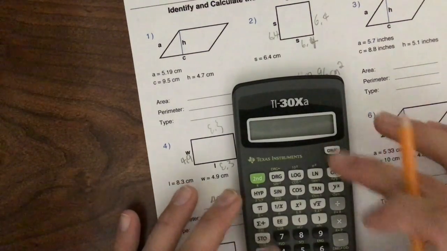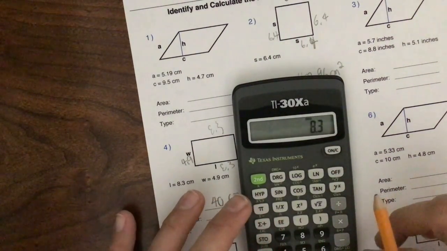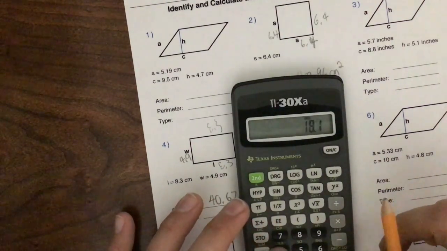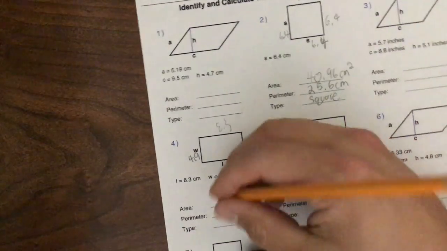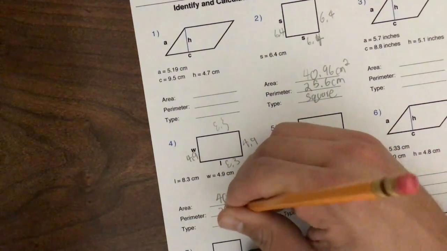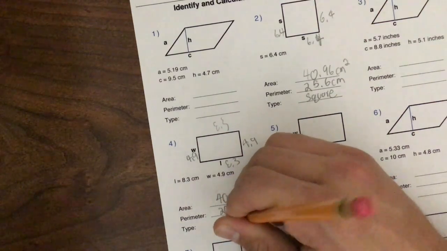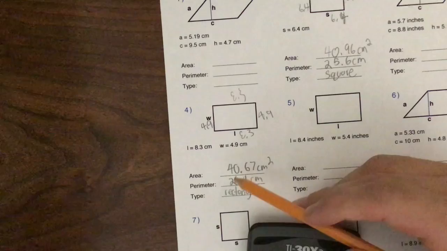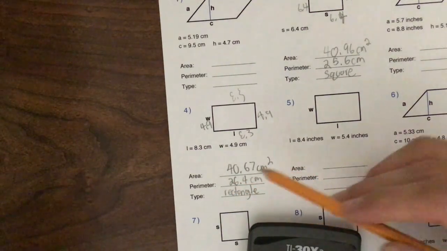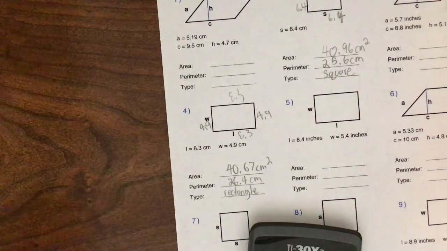That's what gives you all 4 sides. So we can do 4.9 plus 8.3. That's the second side, plus 4.9. Third side, plus 8.3. That gives us 26.4 centimeters. And this is a rectangle. Okay, how do you spell rectangle? R-E-C-T, angle, A-N-G-L-E. All right.